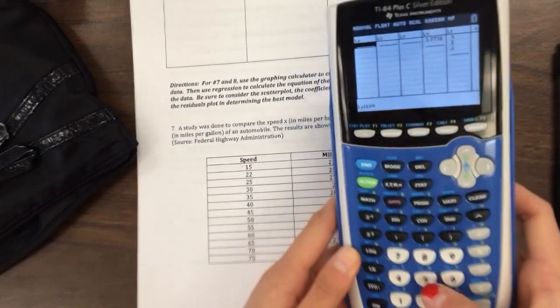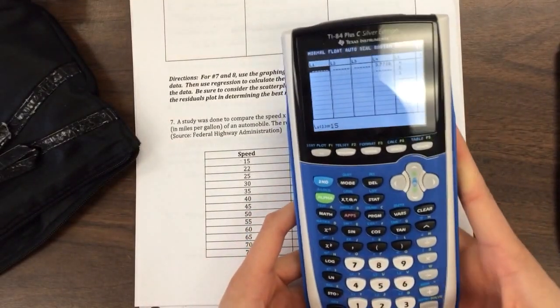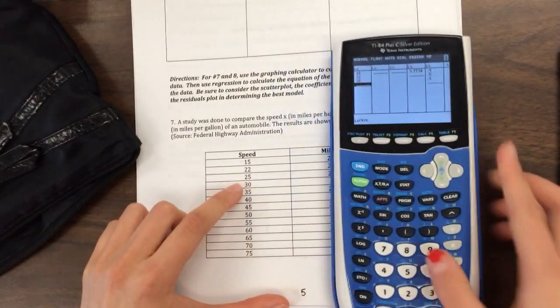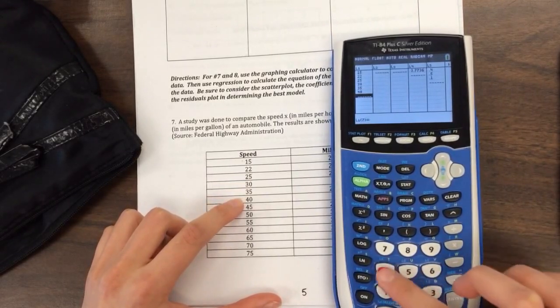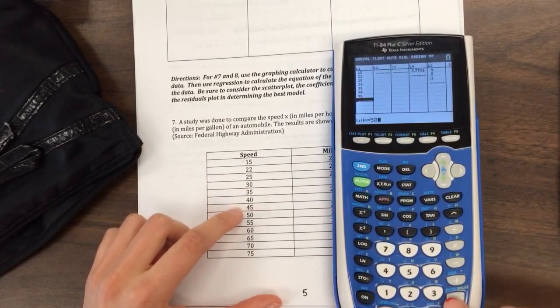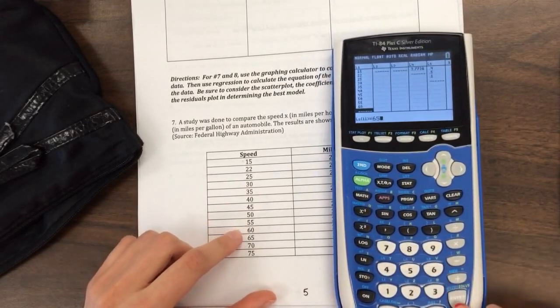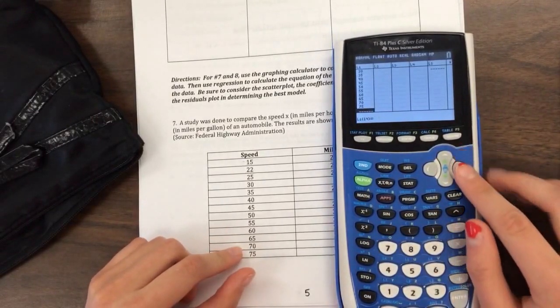So let's go. We have 15, 22, 25, 30, 35, 40, 45, 50, 55, 60, 65, 70, and 75 in list 1.